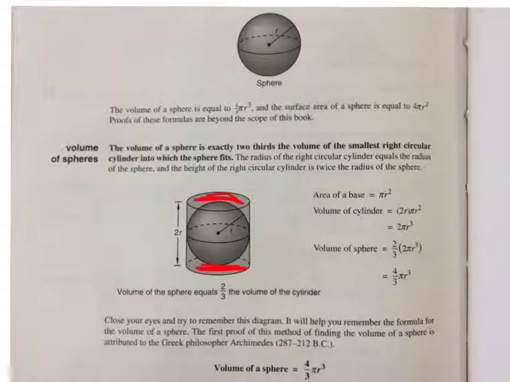And if the volume of the cylinder was 2 pi r cubed, then we would say 2/3 times 2 pi r cubed equals 4/3 pi r cubed, because 2/3 times 2 is 4/3. And so that's how you get that. So if you close your eyes and try to remember the diagram of the basketball inside the can, it's going to help you to remember the formula for volume of a sphere.